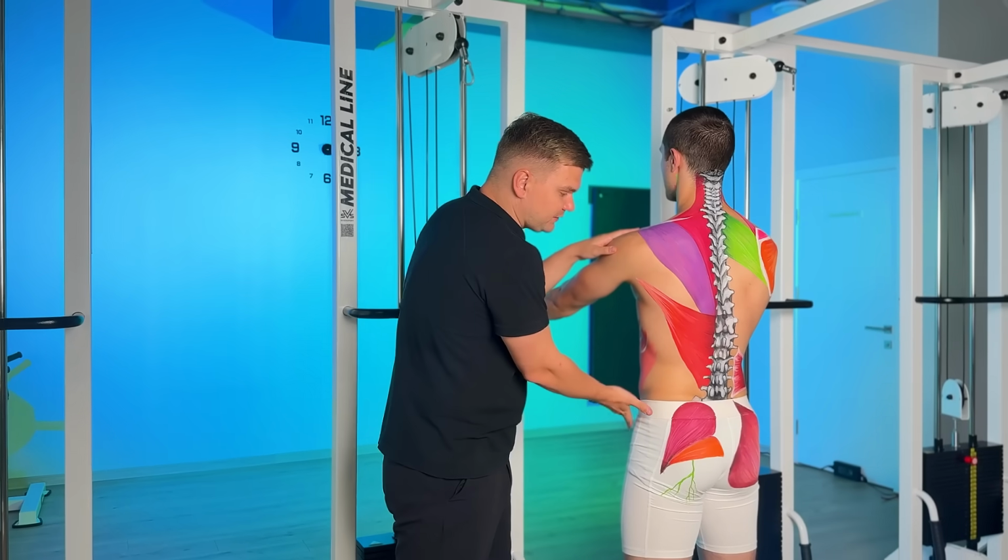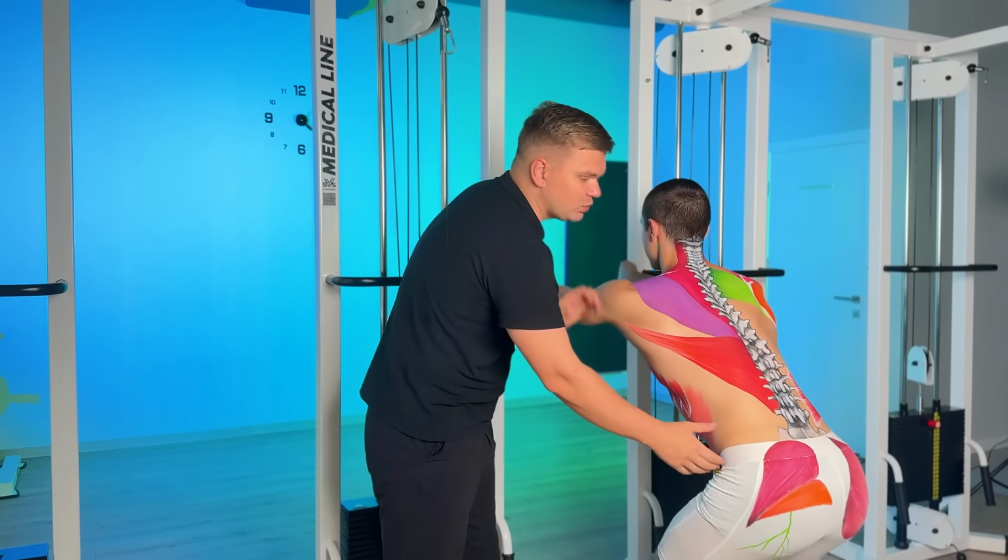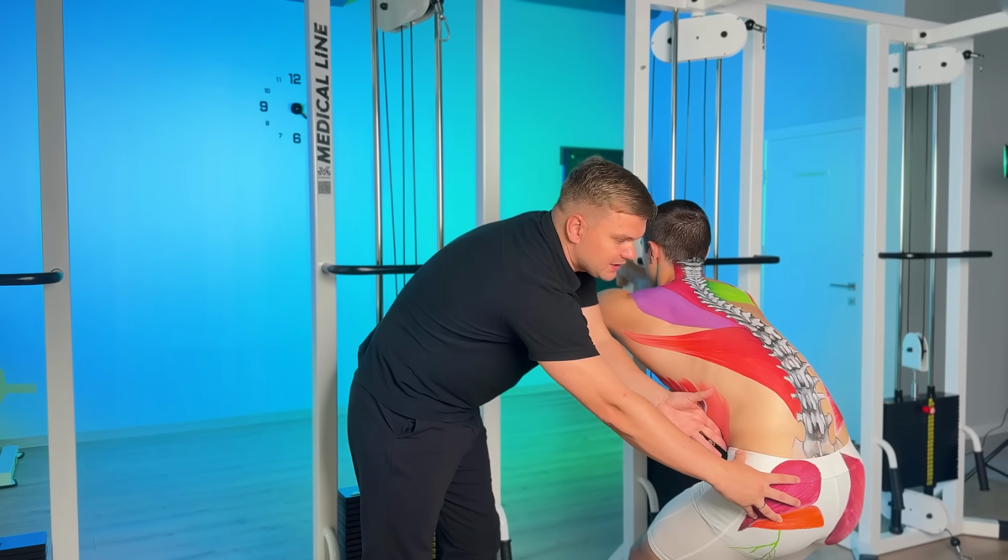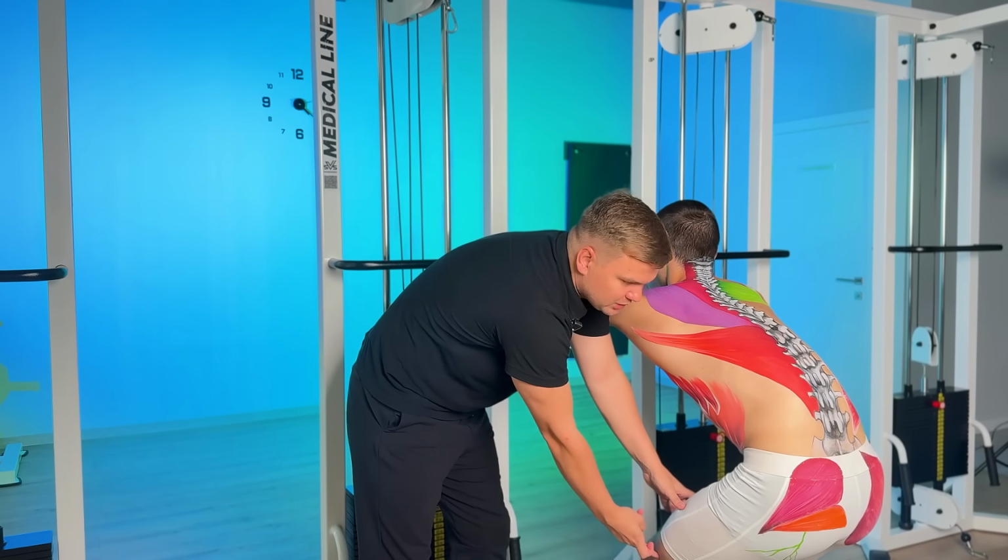Second, we need to pull back. At the same time, round your pelvis as much as possible and your knees can be slightly bent.